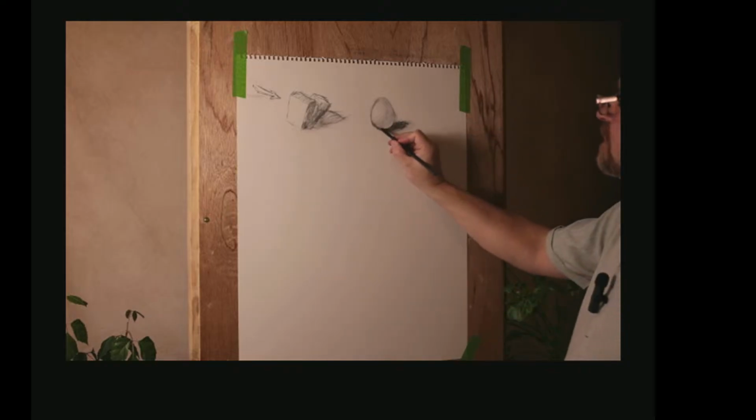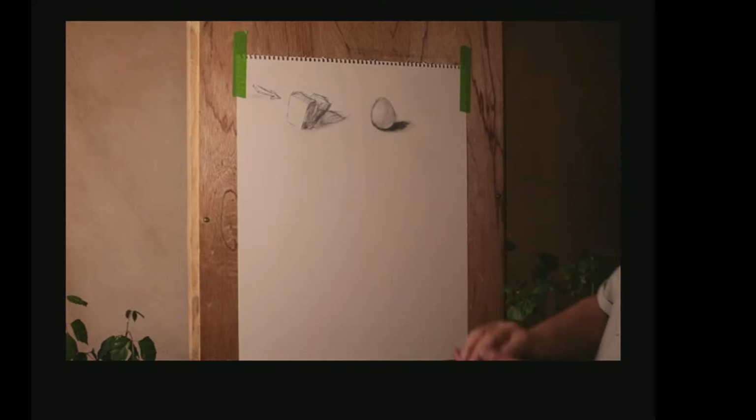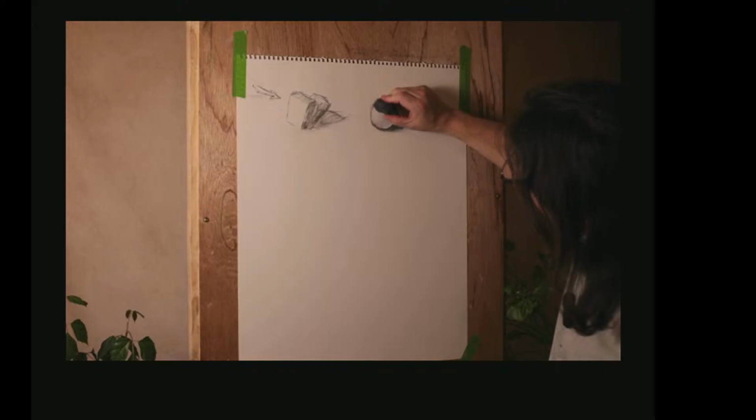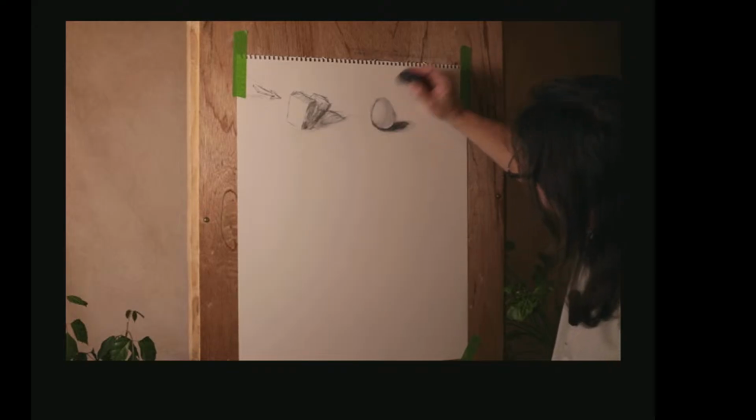That little reflected light really does help with how things are projected. And then right here is where your highlight's going to be.